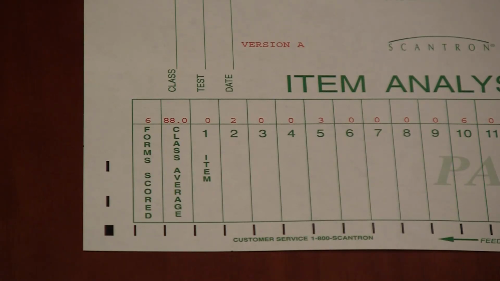Let's begin by looking at the data that you get when you perform an item analysis. As you can see from this scored item analysis form, you get the number of forms scored, the class average, and the number of students that got each question wrong, or the percentage of students getting the question wrong if you marked the percent bubble on your key. In addition, if you scored a multiple version test, the test scoring machine prints the version of the test here. In this case, you can see that it is for test version A.